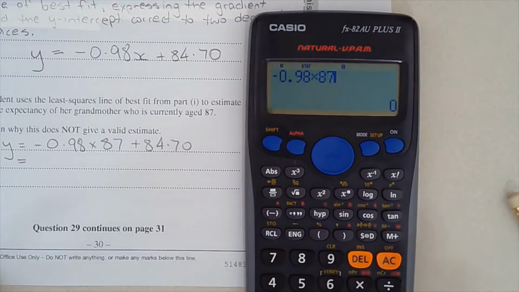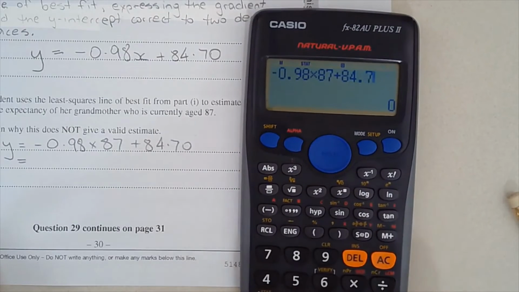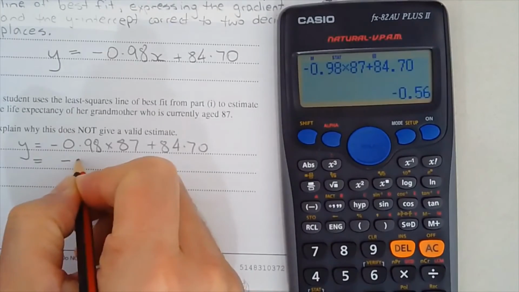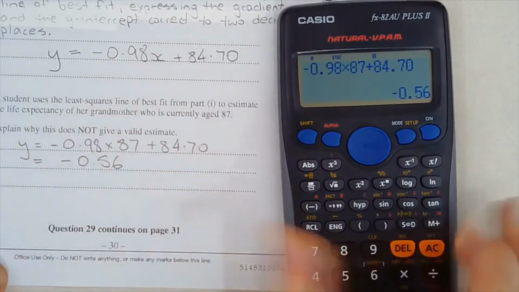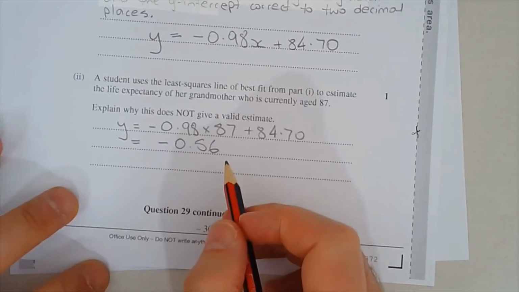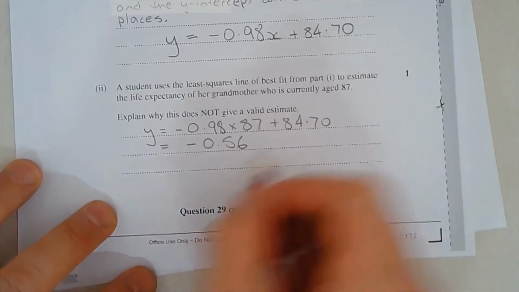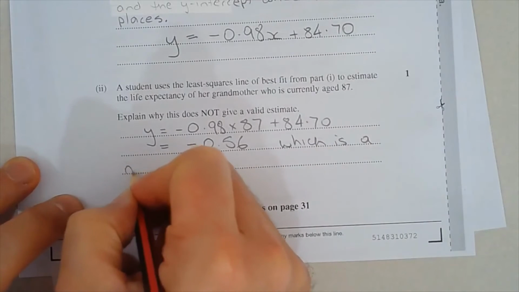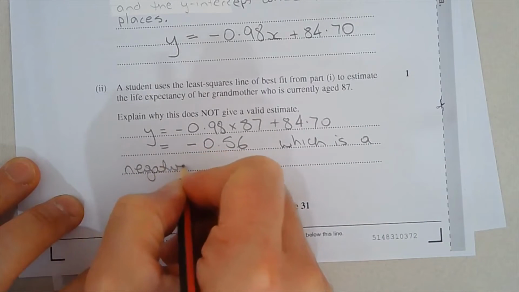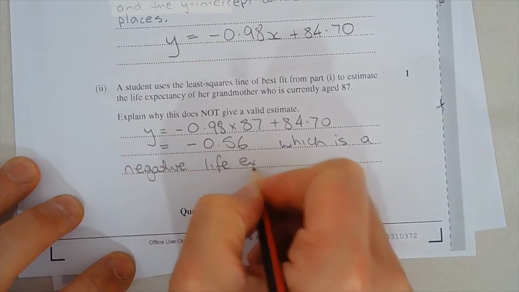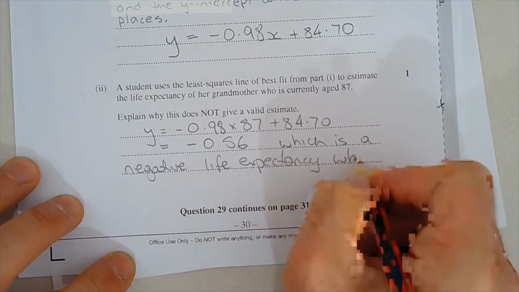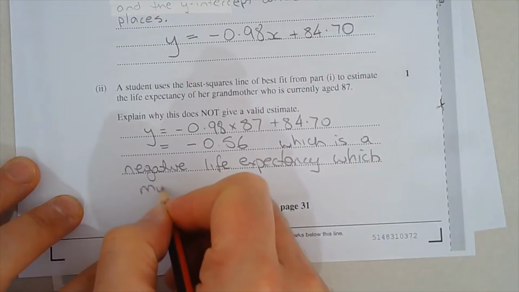Multiplied by 87 plus 84.70, negative 0.56. Which is a negative life expectancy, which makes no sense.